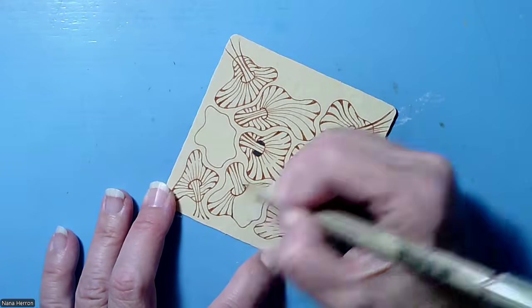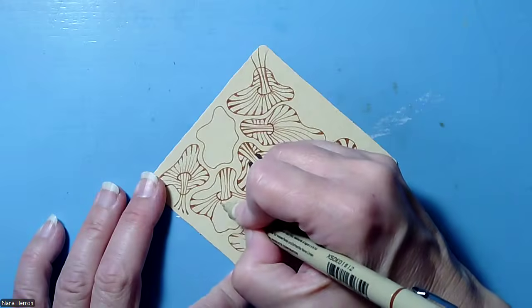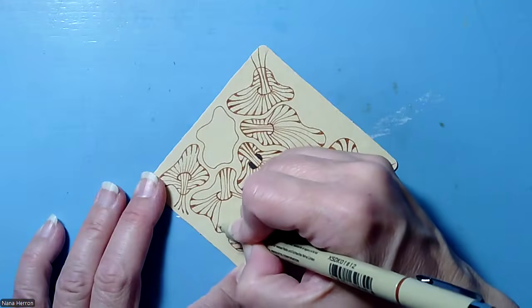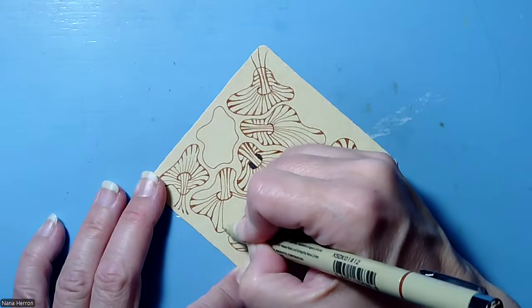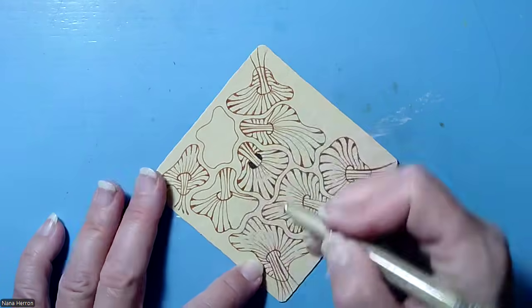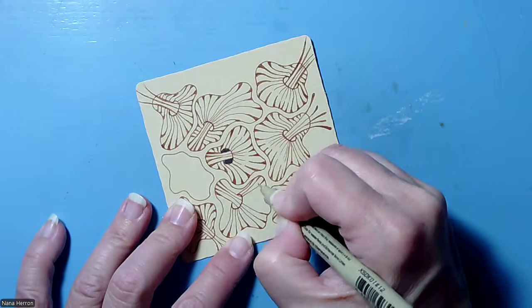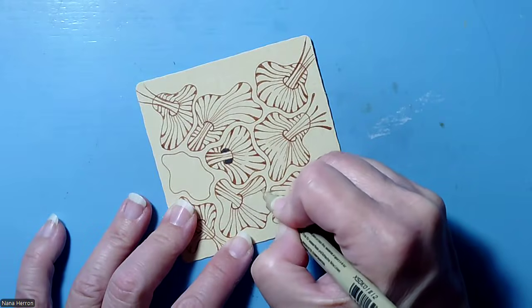And this does look great with a black pen on a white tile too. So if you don't have a Renaissance tile and a brown pen, no worries, because it's going to look awesome either way. I haven't really tried other colors, and maybe that's something I should do.